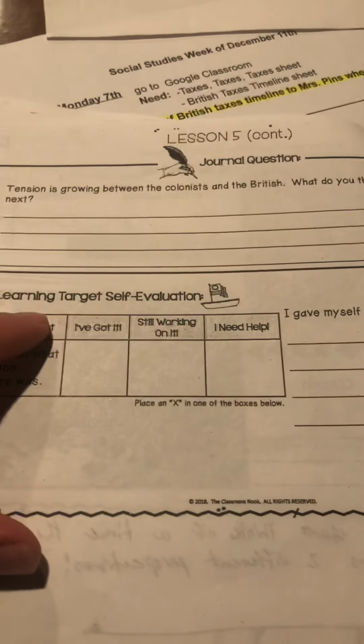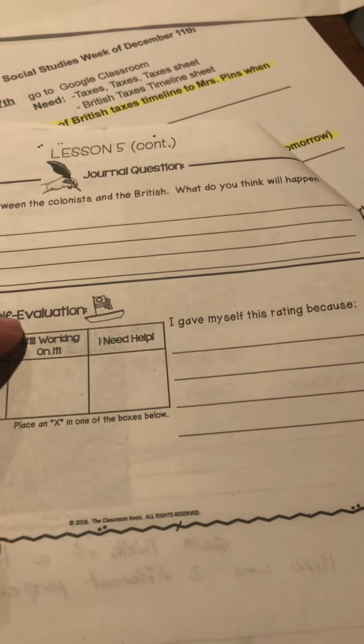Tensions are growing between the colonists and the British. What do you think will happen next? So just take a guess based on the perspectives and what you've learned so far. And just let me know what you think about that, okay? Next, the learning target self-evaluation, okay? I can explain what the Boston Massacre was, okay?